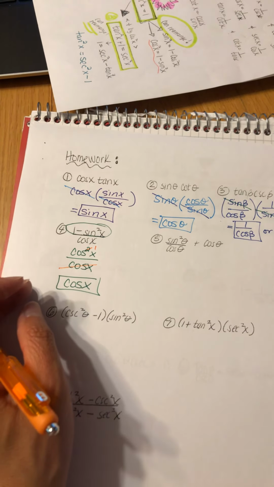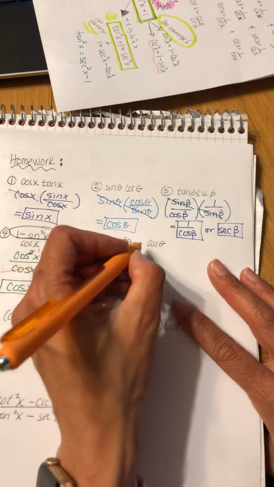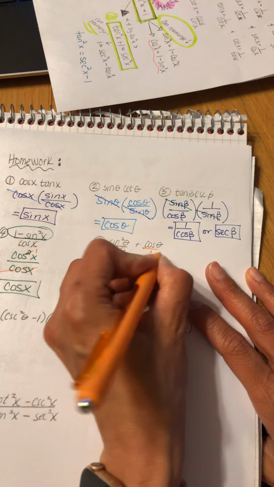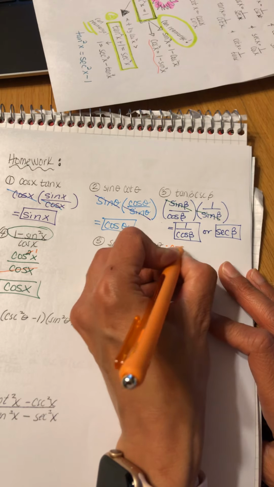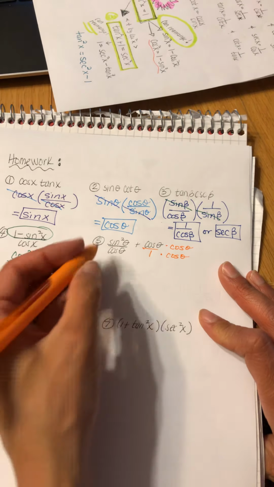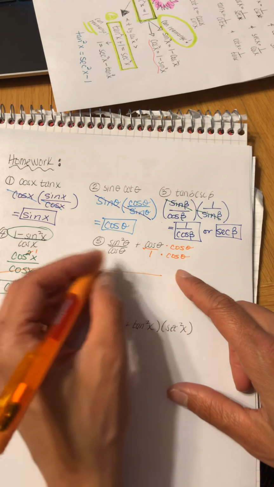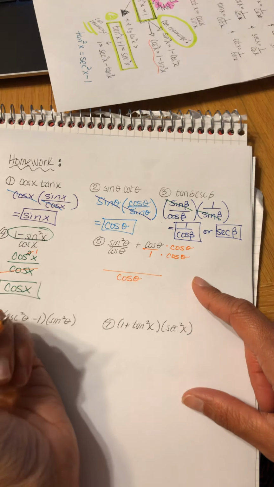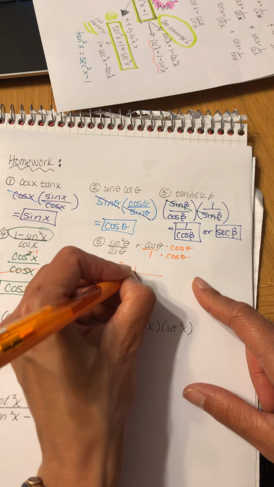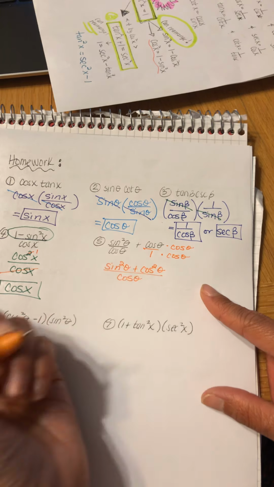Number 5, I have sine squared theta over cosine theta plus cosine theta. So I'm going to have to add fractions and get a common denominator. So I'm going to have to multiply this one top and bottom by cosine theta, just like the example in the notes. And so let's rewrite this. I am going to have a common denominator in the bottom. It'll be cosine theta, so I can go ahead and write that. And I'm going to have sine squared theta plus cosine theta times cosine theta is cosine squared theta.